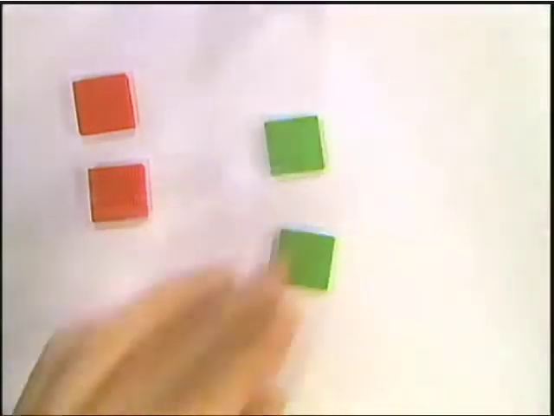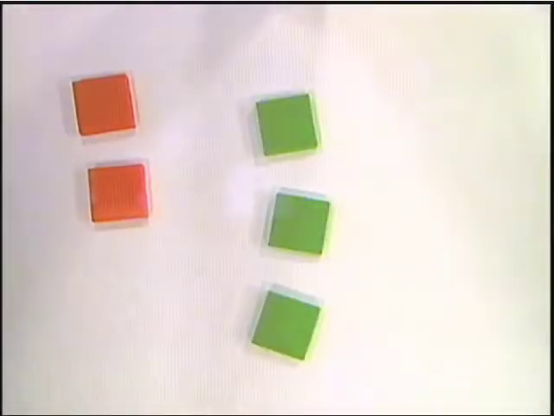But you need to do this several times, because what we want them to do is to see the pattern and to be able to form the generalization and therefore define the property. So let's try one more. 2 red tiles. And? 3 green tiles. Okay, and what do you see all together? 5 tiles. Let's go ahead and record this.